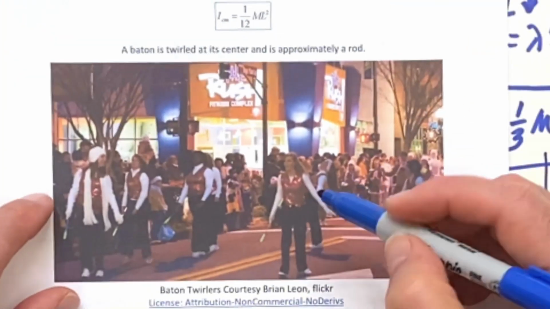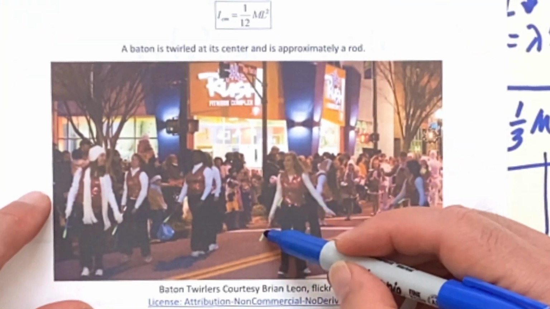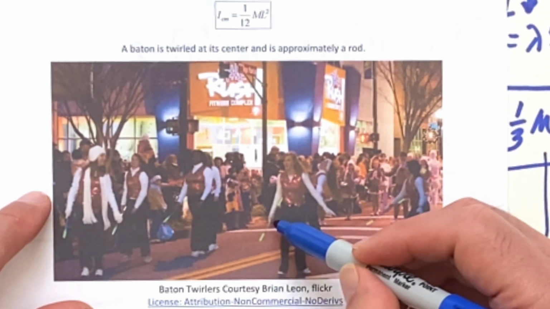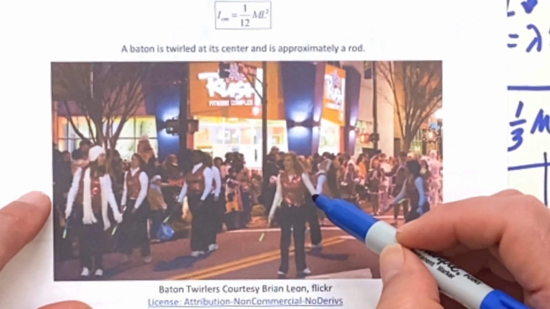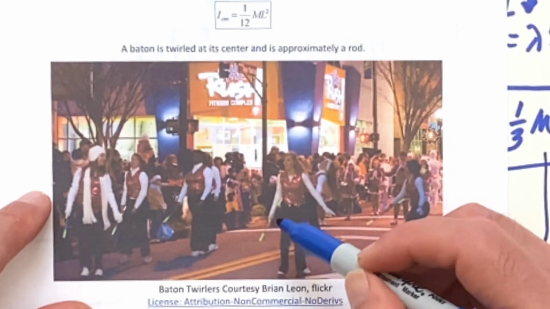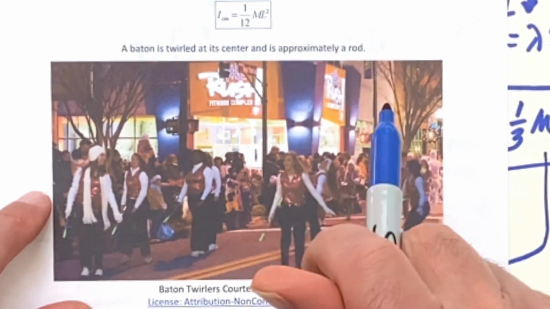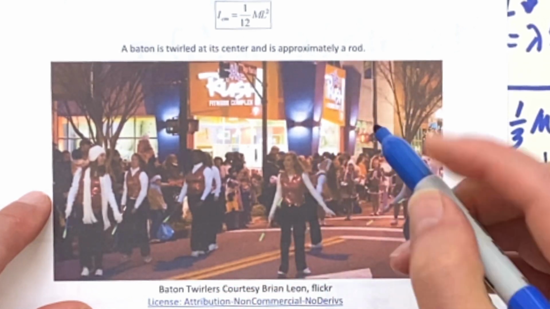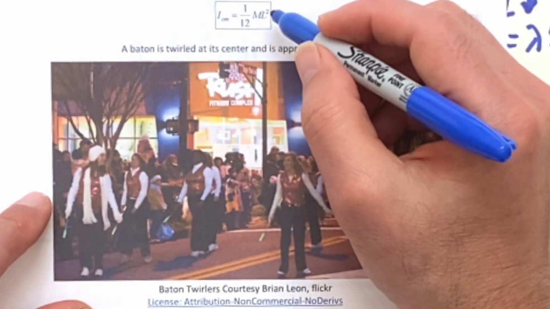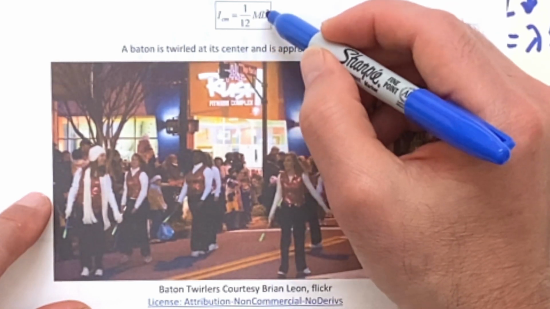A baton is approximately a rod. And here, this person has her hand in the middle. So if you twirl the baton about its center, your moment of inertia about that center is 1/12 mL squared.